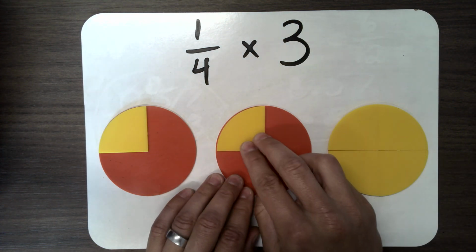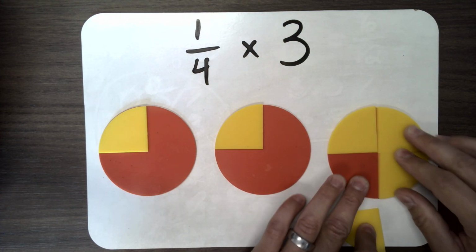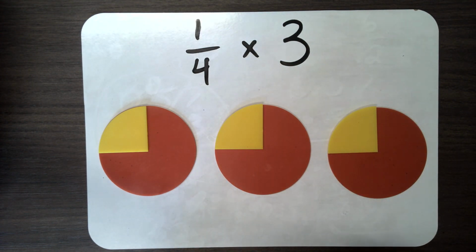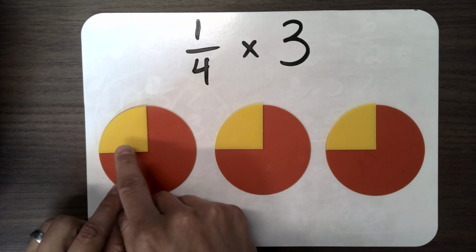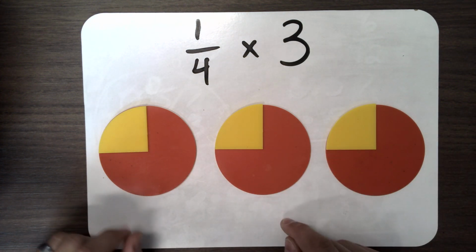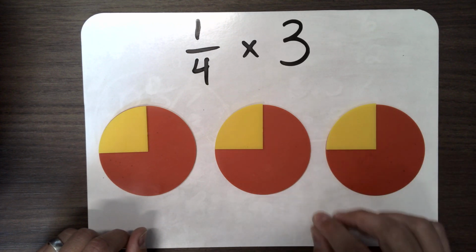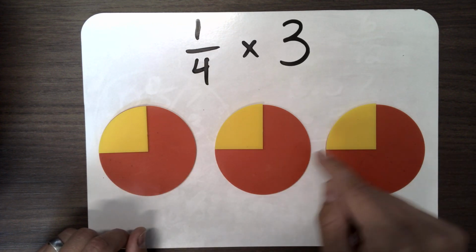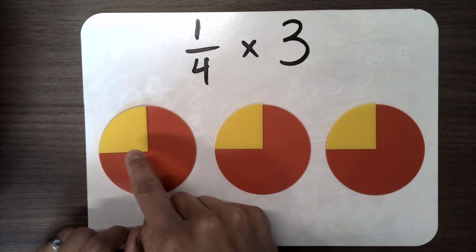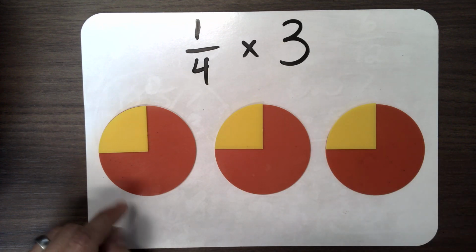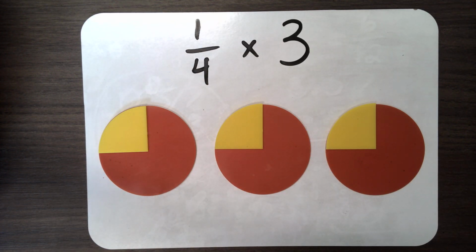So now I have 1/4 of this piece here, and then 1/4 of this one here as well. Since now I'm only showing 1/4 of each of the objects in the entire set, I'm showing 1/4 of the entire group because I've taken 1/4 of each object in the group.